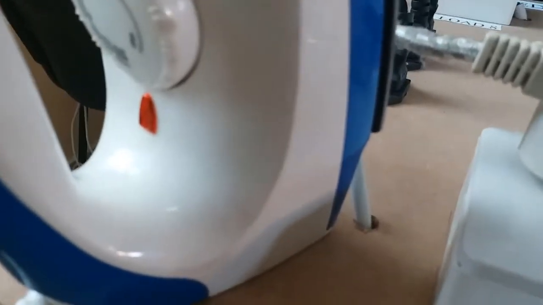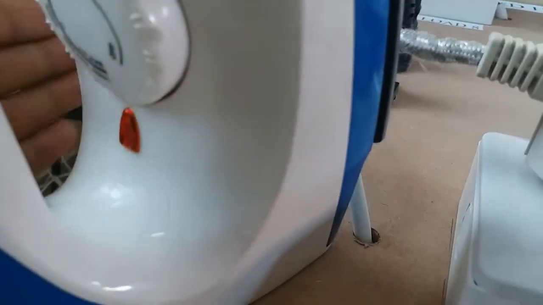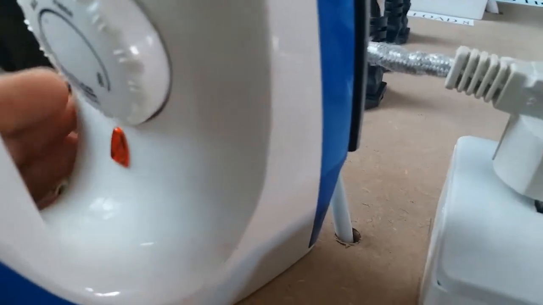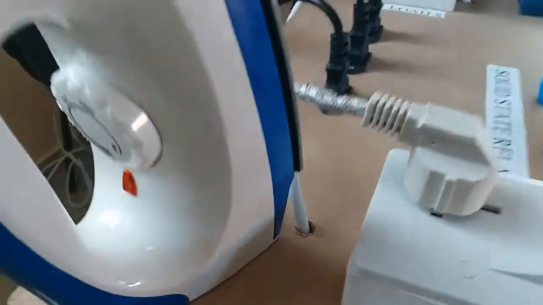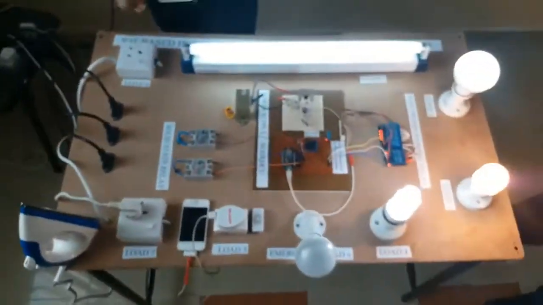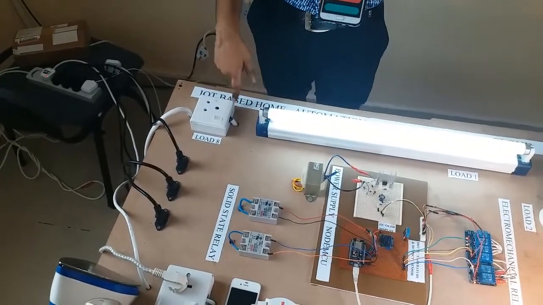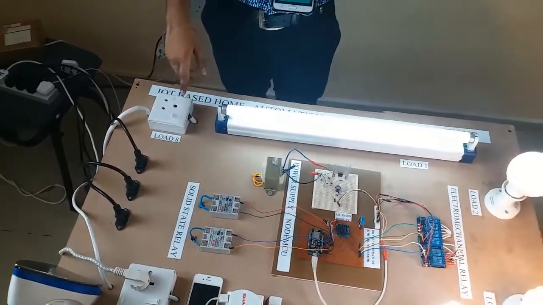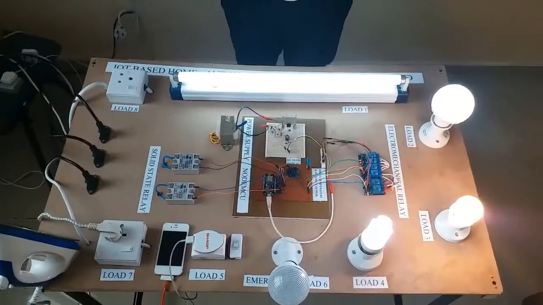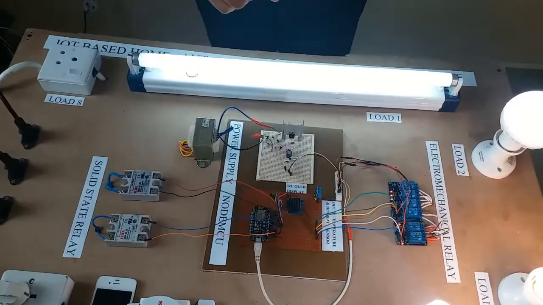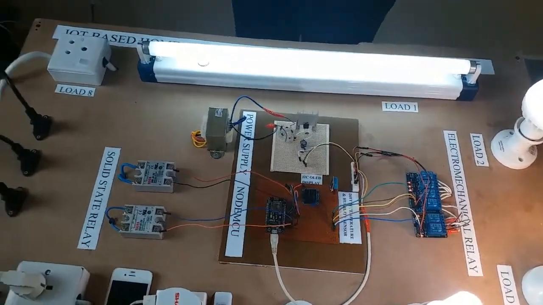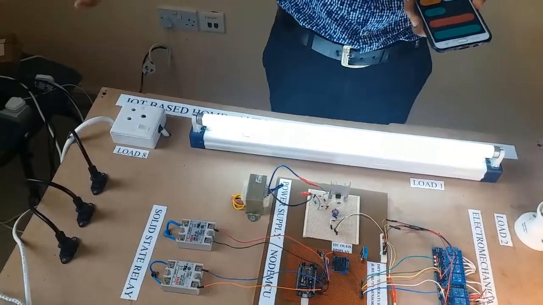Here is our solid state relay, which controls these higher load appliances, and as you can see, this actually works. And here's the final load, which is for higher load appliances such as geyser, ACs, etc.